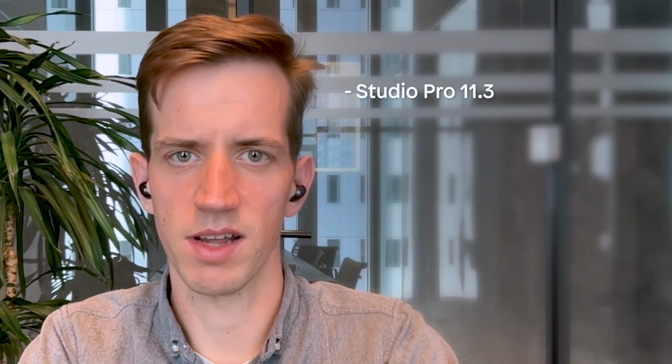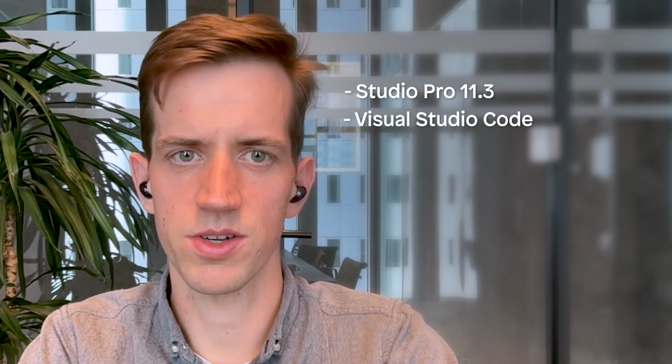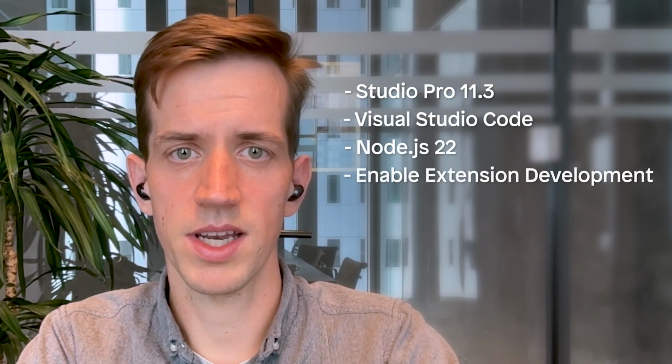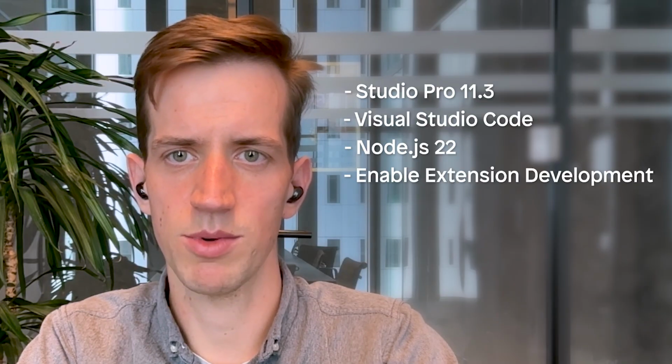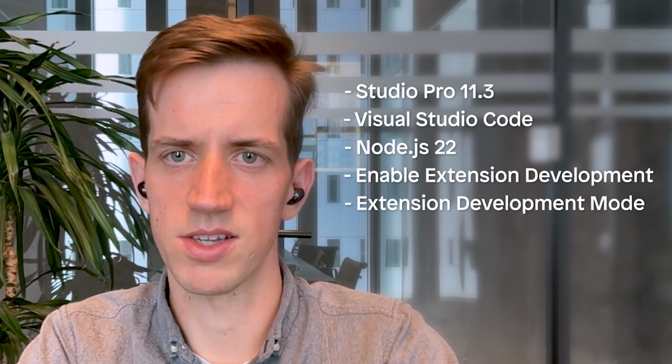Before you begin, make sure you have Studio Pro version 11.3 or higher installed, Visual Studio Code or a similar code editor installed, Node.js version 22 or higher, and either the Enable Extension Development feature flag enabled or the Extension Development mode turned on from your preferences inside Studio Pro. Once you have those, you're good to go.